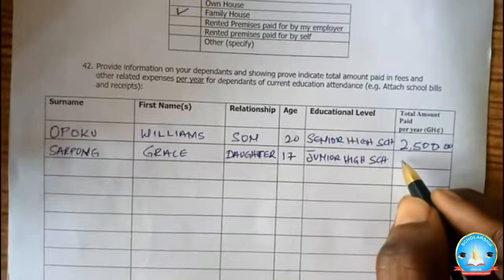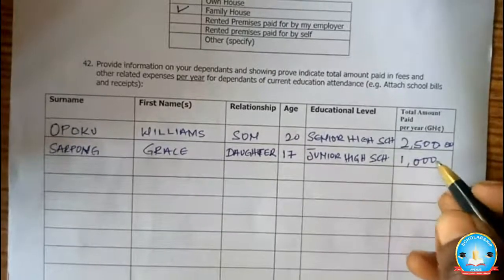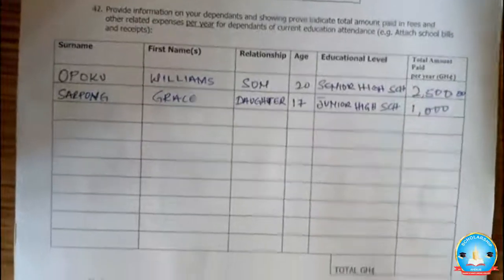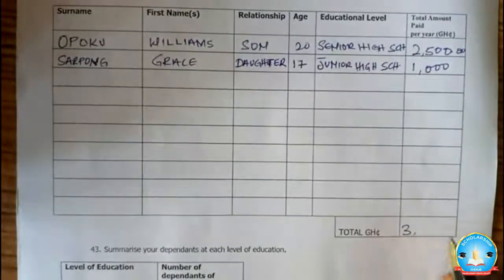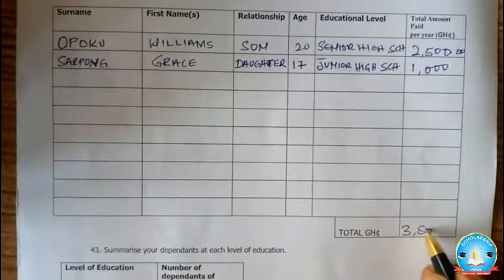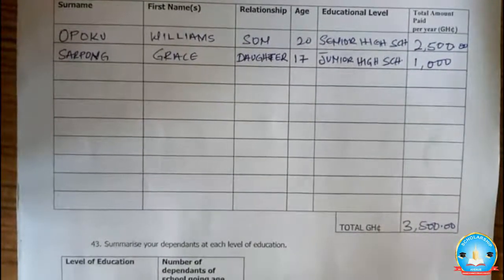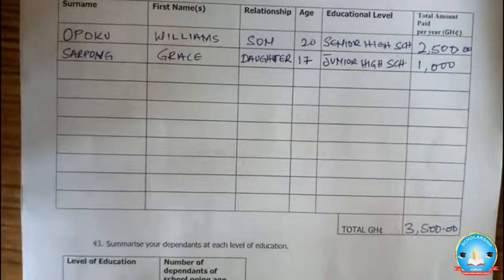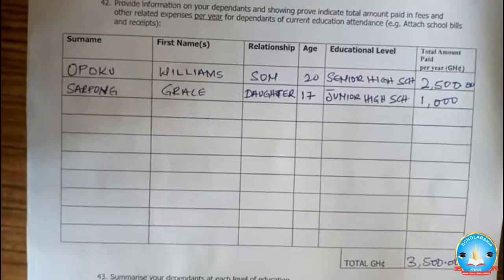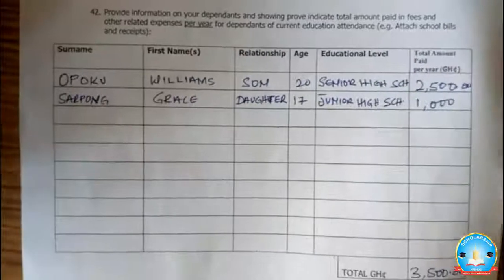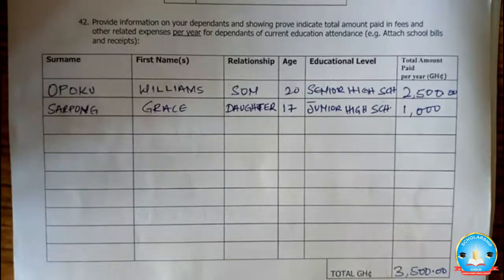Amount $1,000. So here in total I have 3,500 as an example, but you should know how to estimate this because it's very important. Whichever siblings you write, you must provide evidence to prove that he or she is truly a sibling.